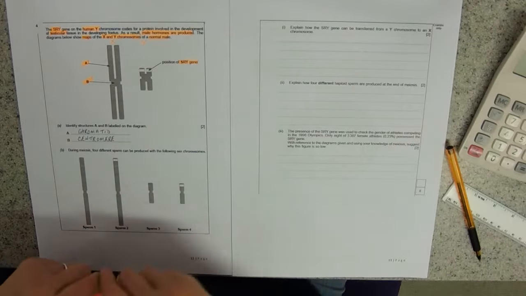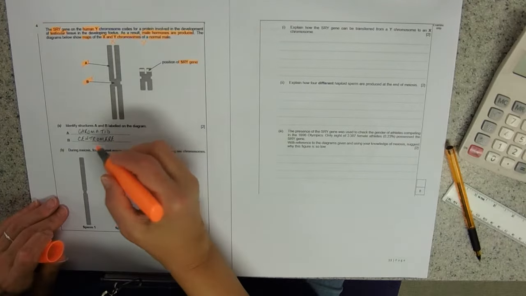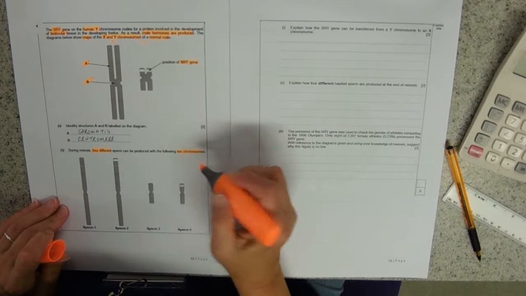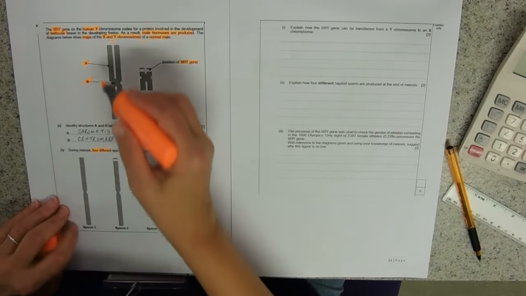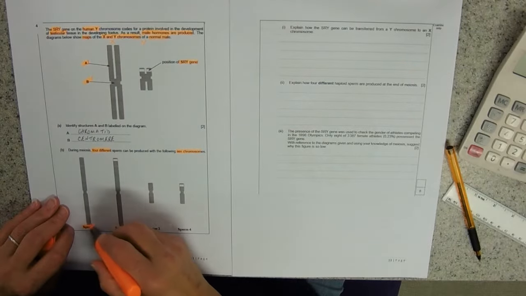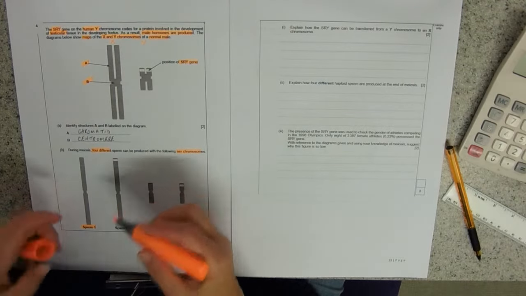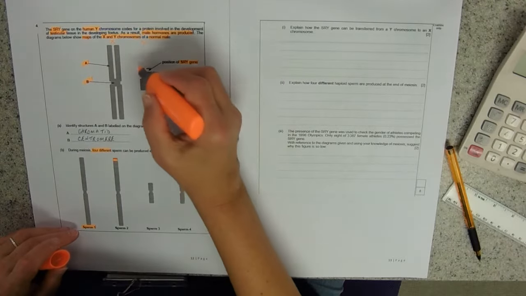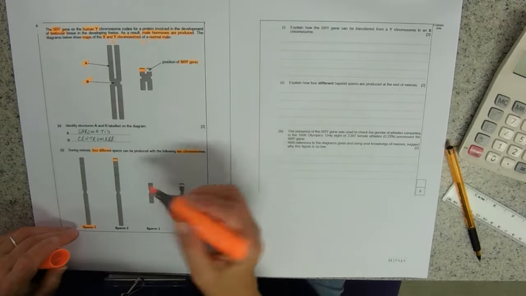So, during meiosis, 4 different sperm can be produced following sex chromosomes. So we've got sperm 1 with one arm of the X chromosome in, and sperm 2 has got an SRY gene.